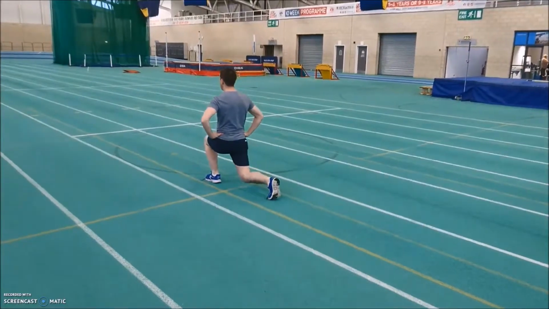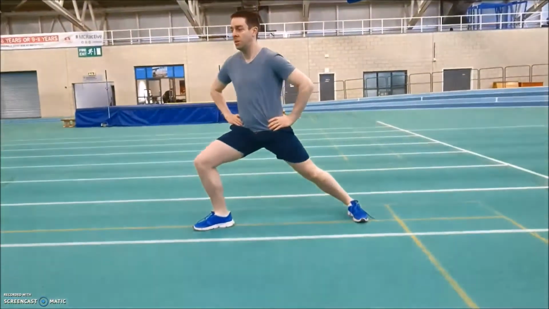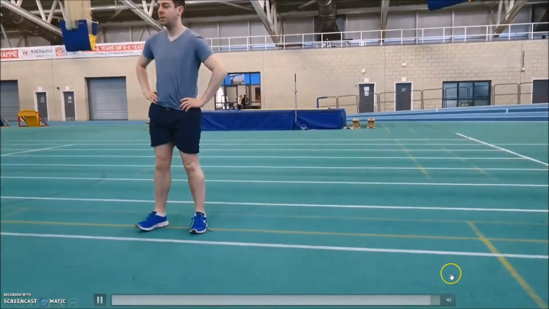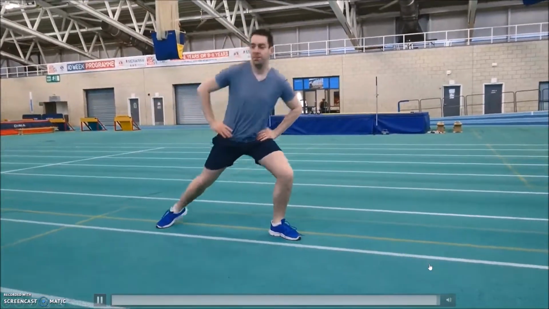So the client now is just doing some lunges to stretch out the hips, try and prevent injury, going through all the planes of motion that you might come to in the sport and also the activity.